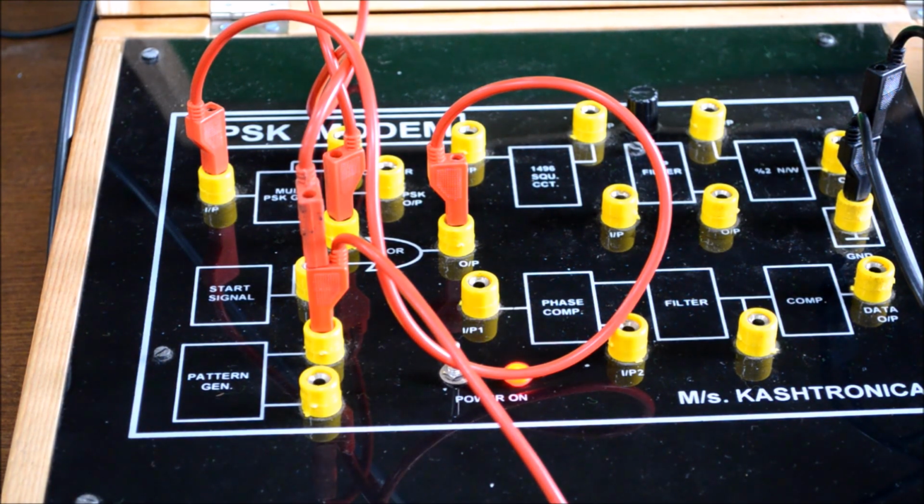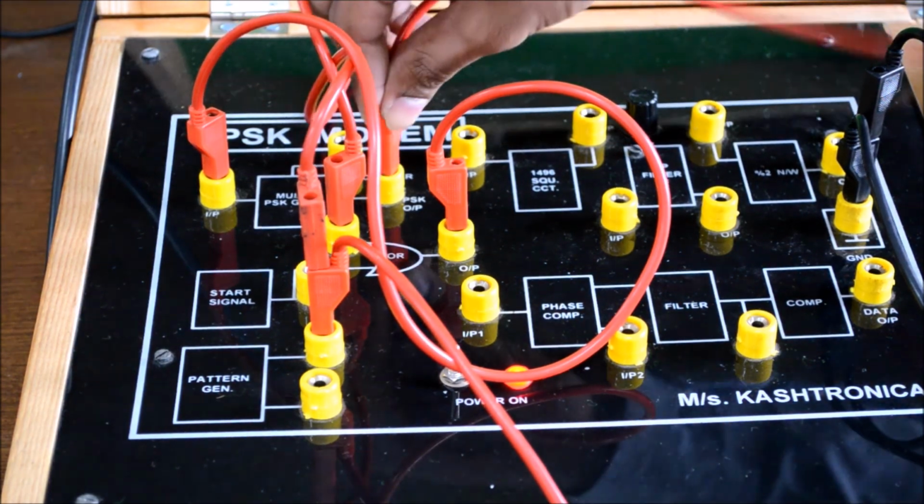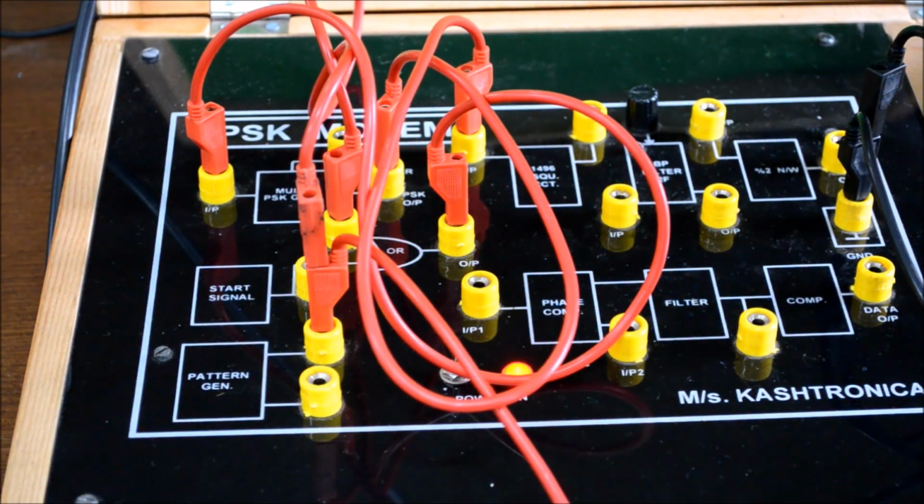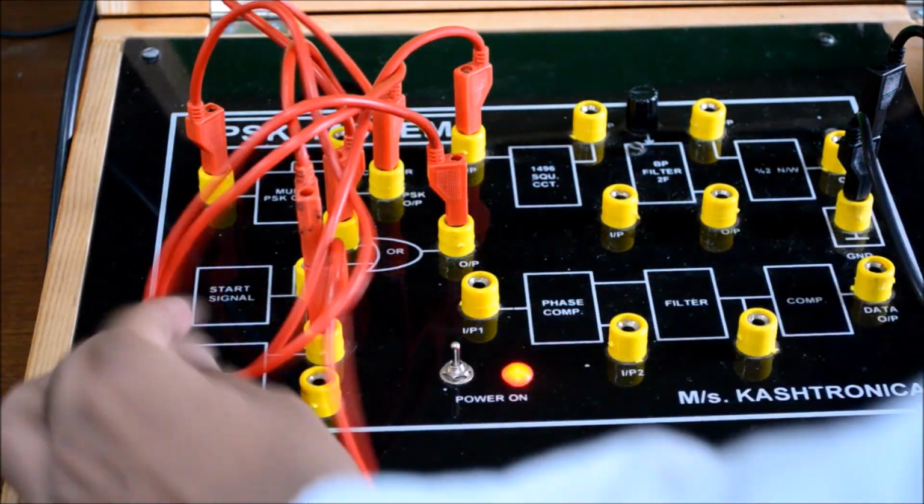Now we have to demodulate the BPSK signal. We know that BPSK uses synchronous detection, that is, the carrier is recovered at the receiver side. So now we'll connect the BPSK output to the input of the receiver. Now I'll show you the block diagram of the receiver.